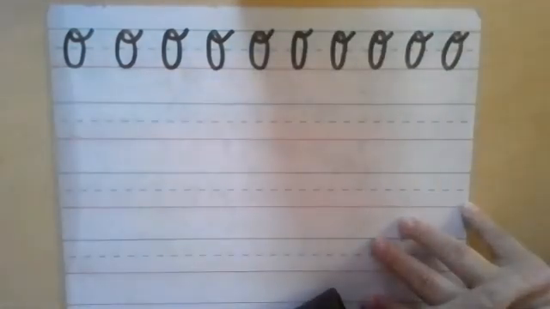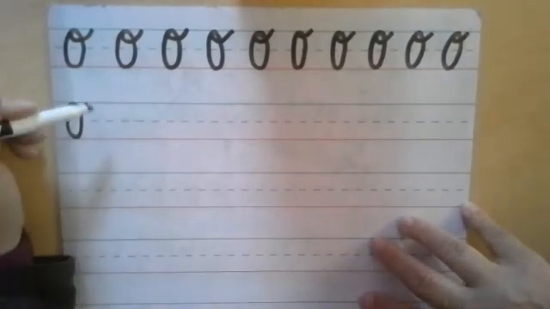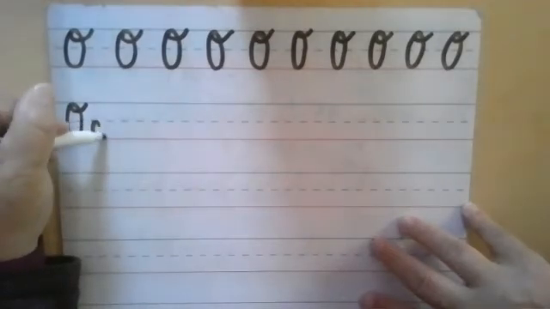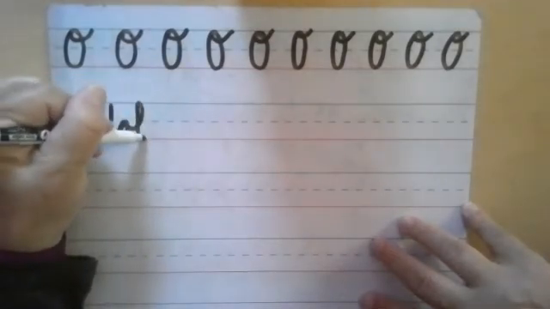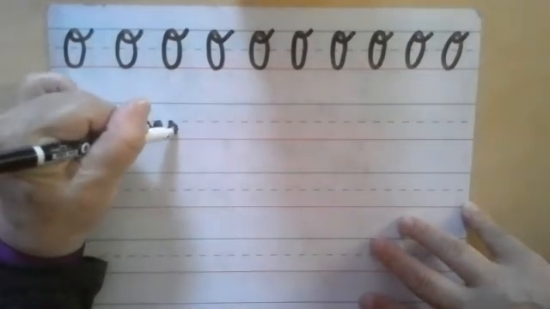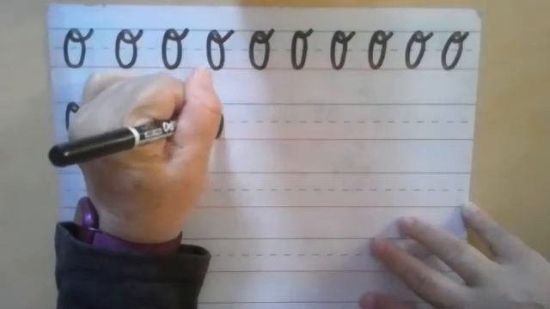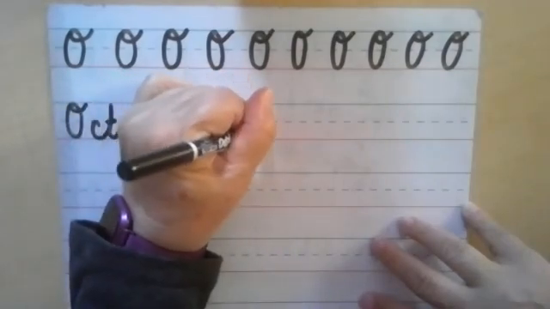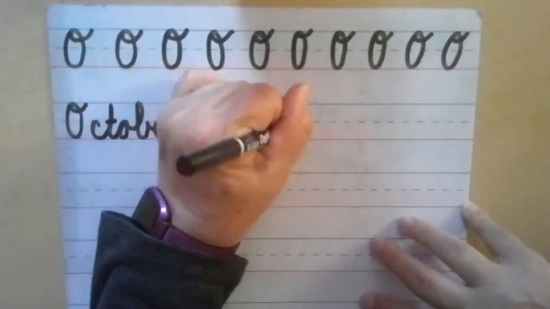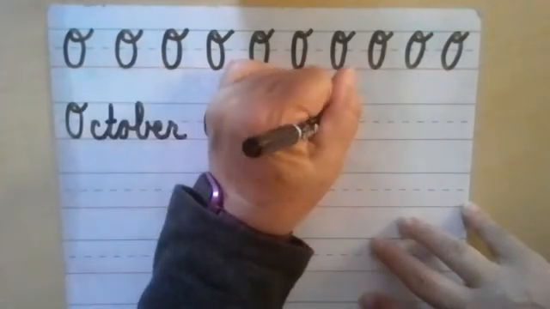Then we're going to practice the month of October. Capital O. So our lowercase c, T, O, B, E, R. So next year, when you're in 3rd grade, you'll know how to write October correctly on your paper. Just like that. And one more.